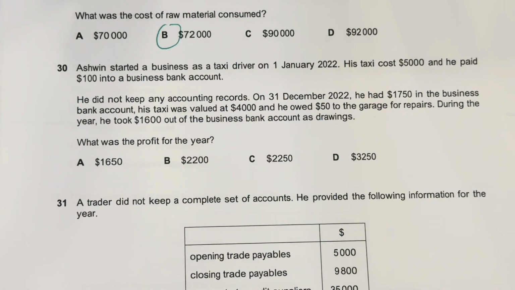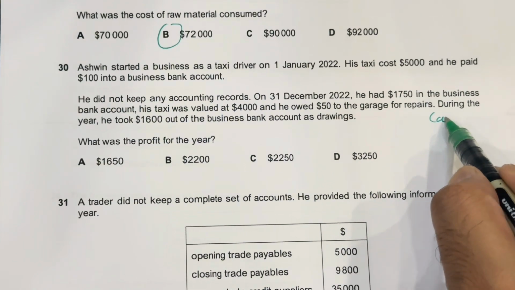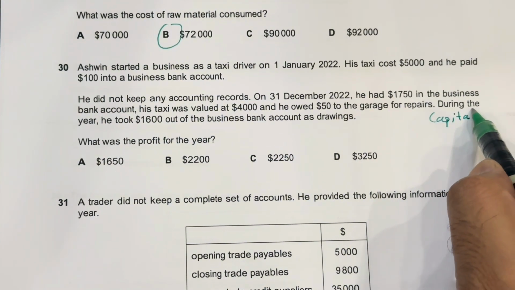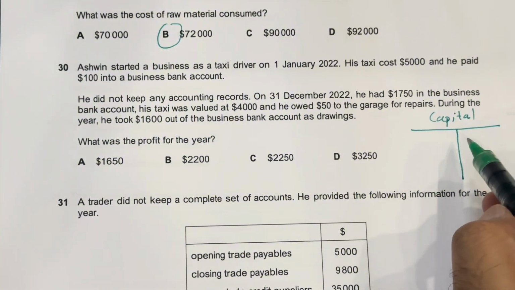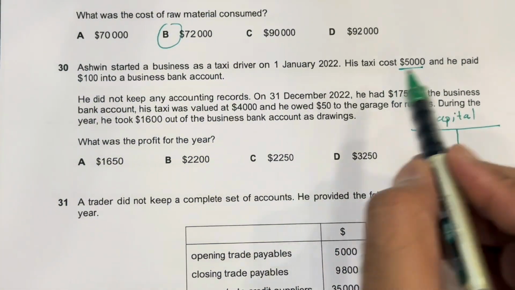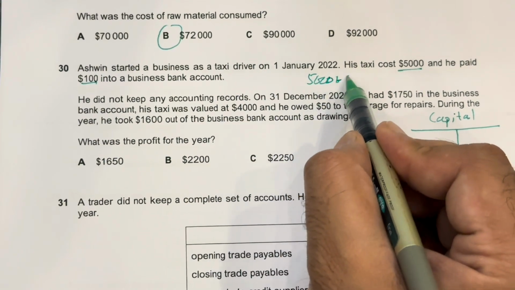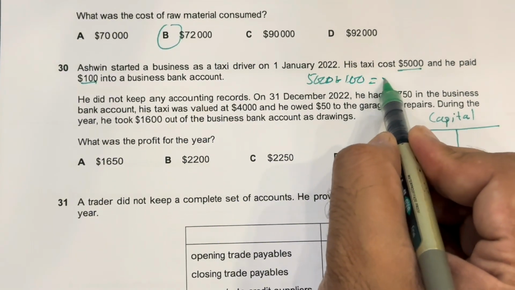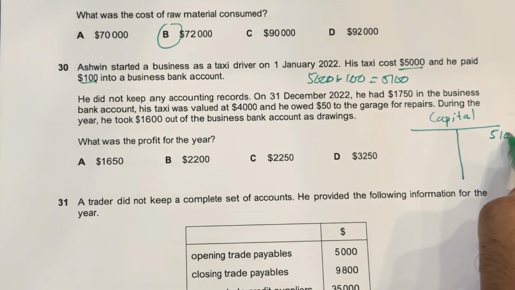So we're going to make a capital account. 5,000 and 100, 5,100. 5,000 plus 100, this is the opening capital balance. We're going to add them. 5,100, this is given.